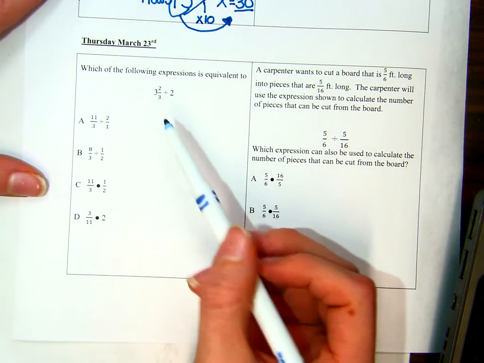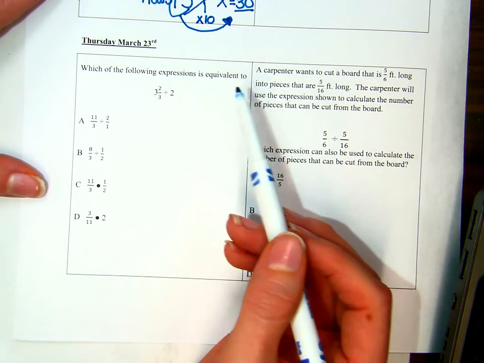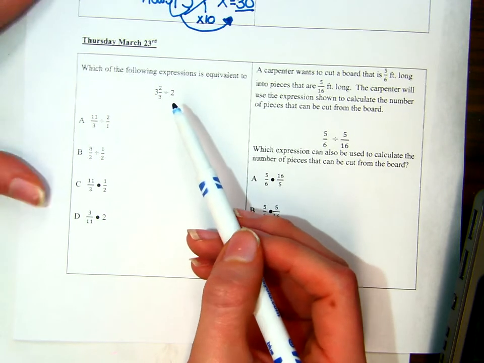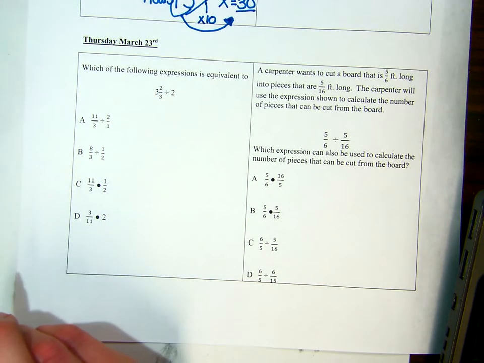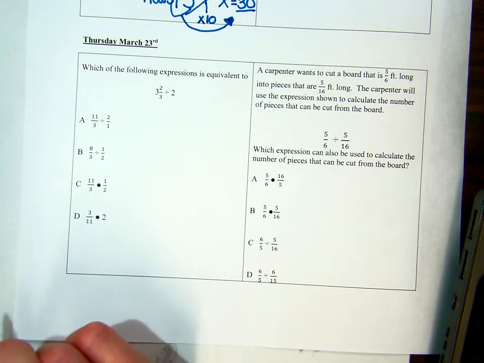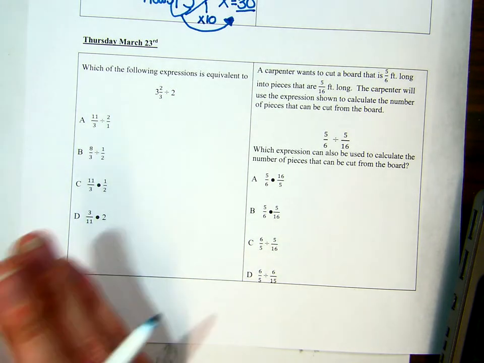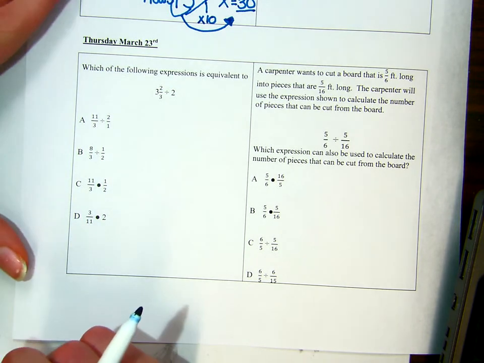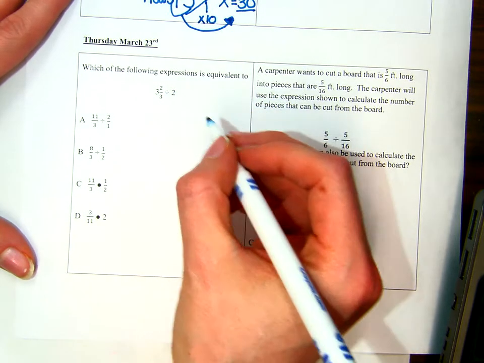It says, which of the following expressions is equivalent to 3 2/3 divided by 2? Now, I know this has been a while, but let's recall some rules. Okay. So first of all, anytime I'm multiplying or dividing fractions, I need to change all mixed numbers into improper fractions.